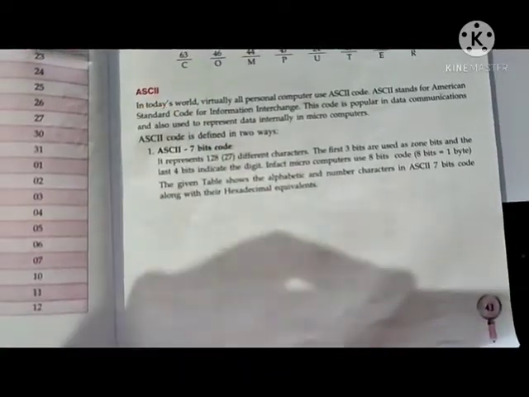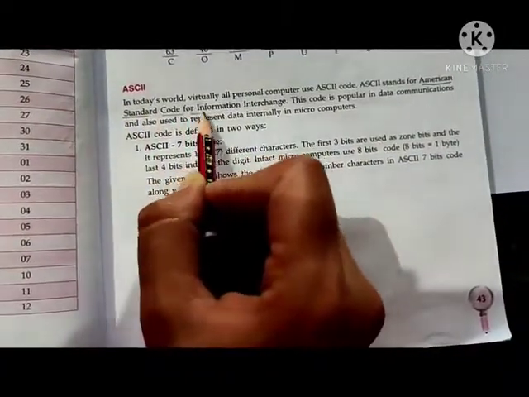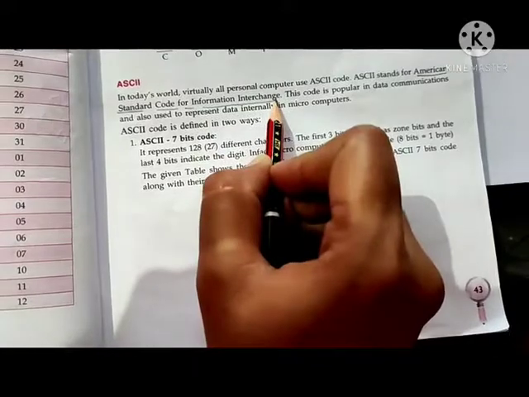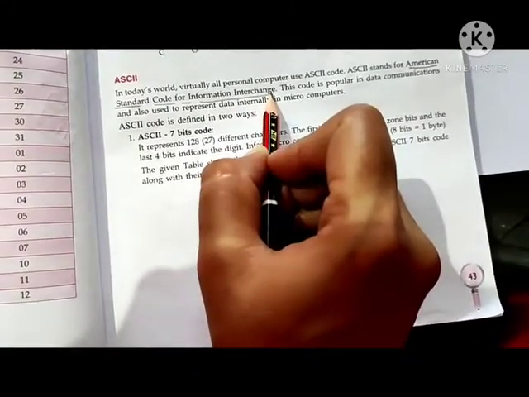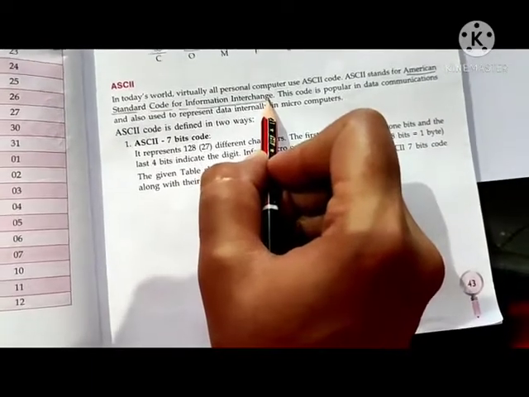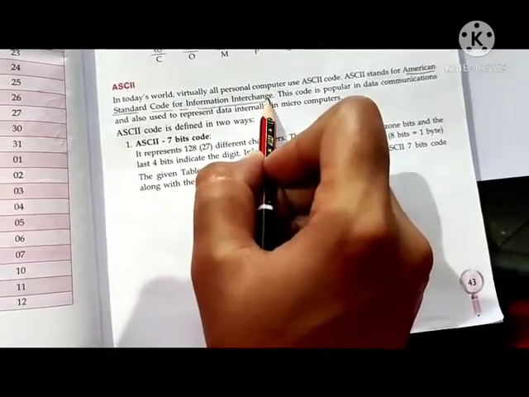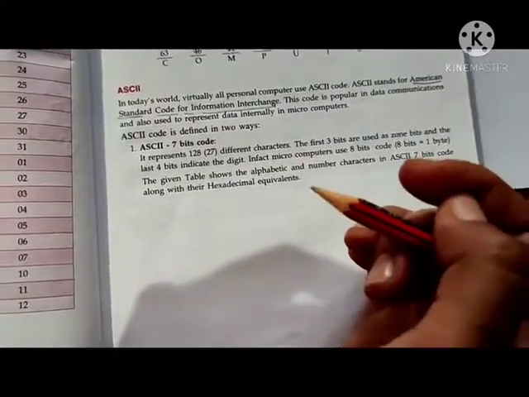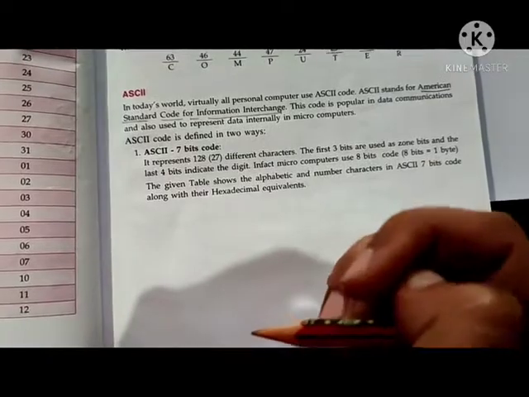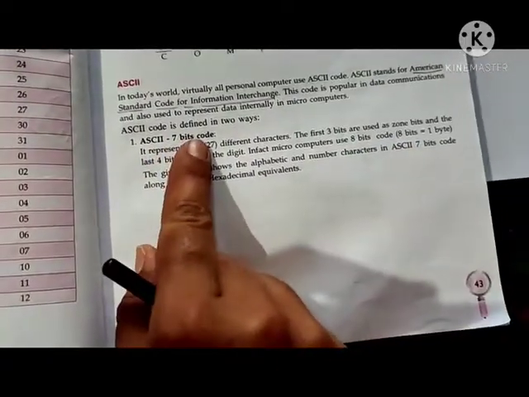Next is ASCII code. What is ASCII? It's an American Standard Code for Information Interchange. Mostly in today's world, ASCII code is used. This code is popular in data communication and it is used to represent the data internally in the microcomputers. ASCII code is mostly used these days, and it is defined in two ways.